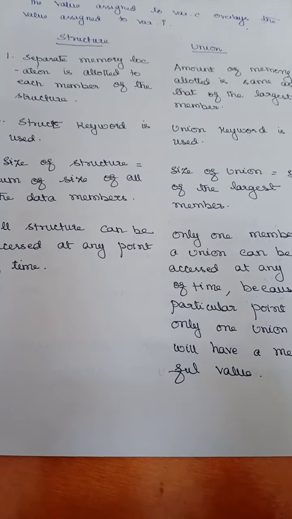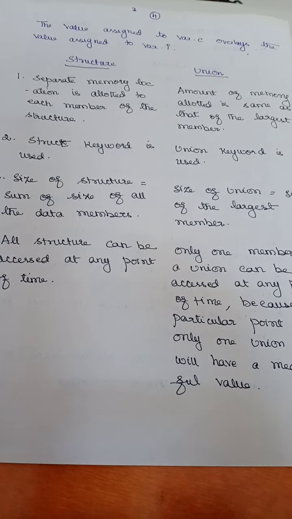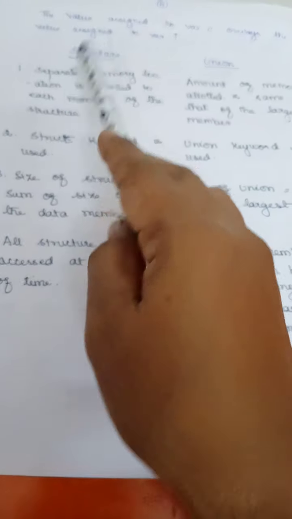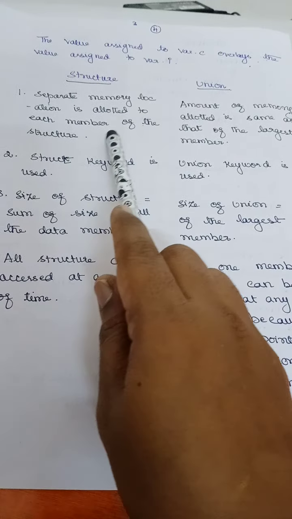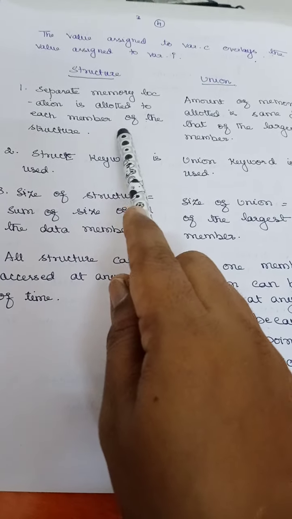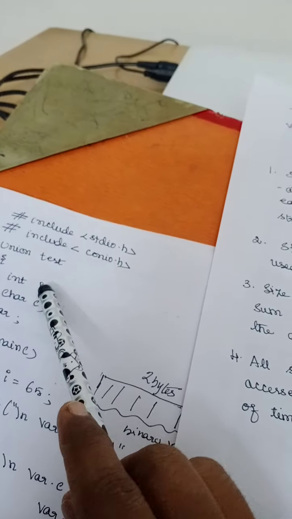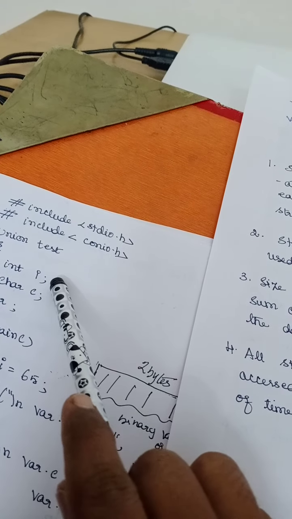Now we'll move on to the difference between structure and union. Because both things are going to be the same, what is the difference and why do you need to go for a union? Now when you take a structure, a separate memory location is allotted to each member of the structure. So if I take int i and character c in case of your structure, I have a separate memory for i and a separate memory for character.